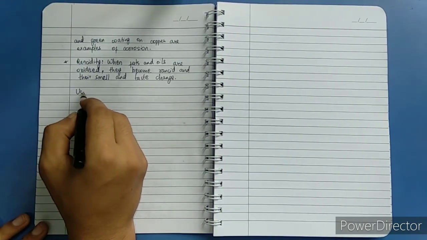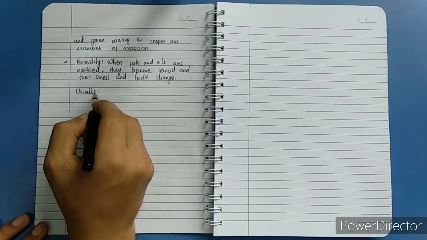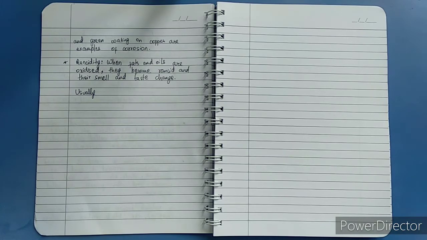So usually in order to prevent rancidity, the packs of chips that we buy are flushed with nitrogen gas inside, so that it prevents the chips from getting oxidized, so they do not become rancid.